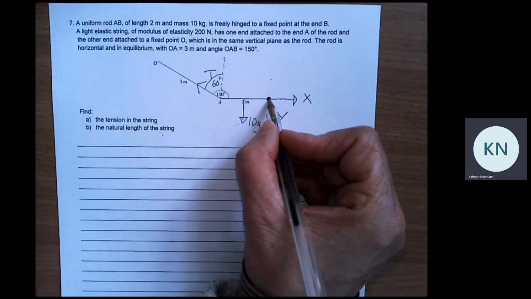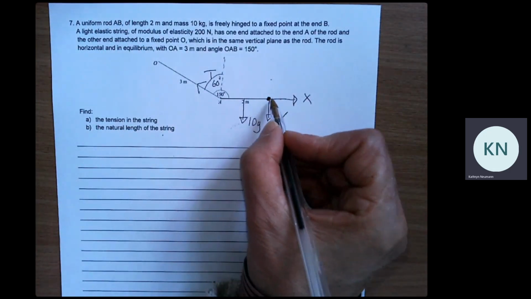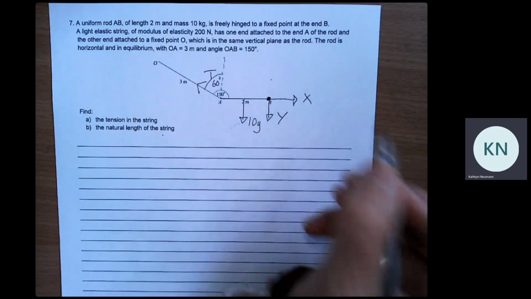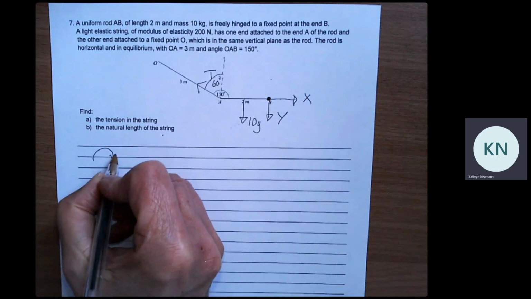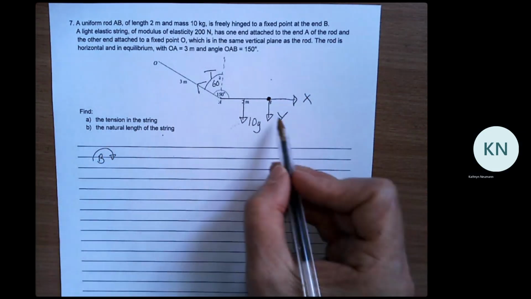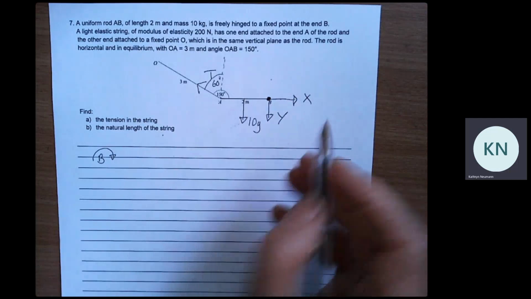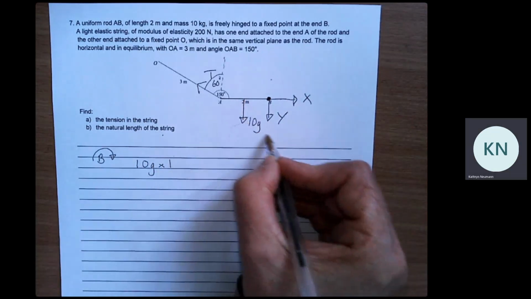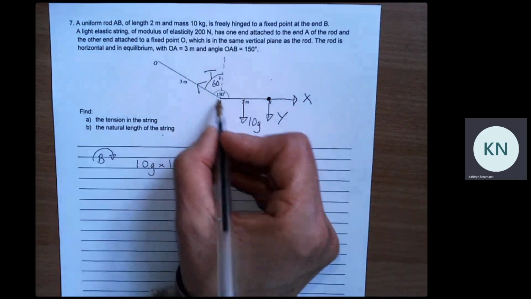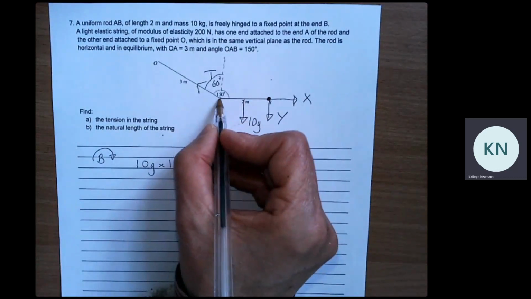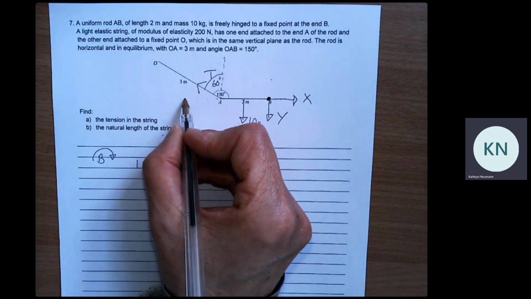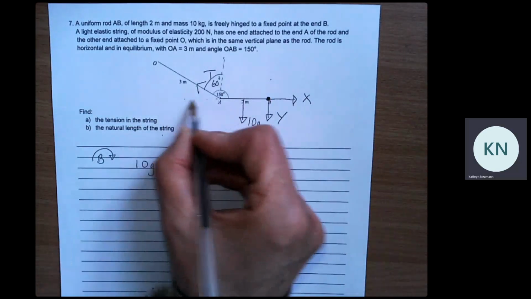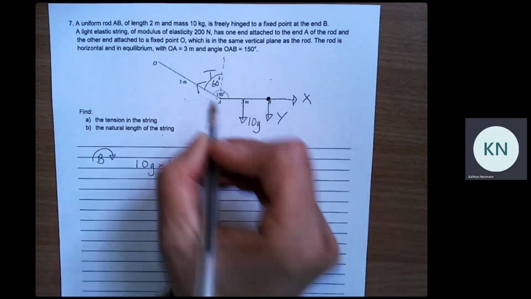So if you take moments about here, then we don't need to include these forces, and that makes life a lot easier. So taking moments about B, which is where the hinge is, these have no moment. So then we've got 10g multiplied by 1, going around this way. Then you need to think of the 2 components of this. You've got one component in this direction. That will have no moment through B because it acts through the point of turning.